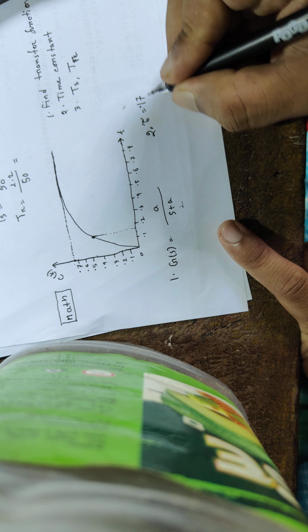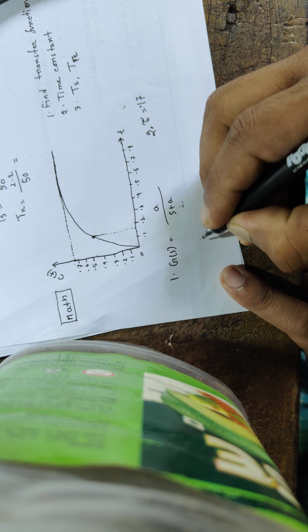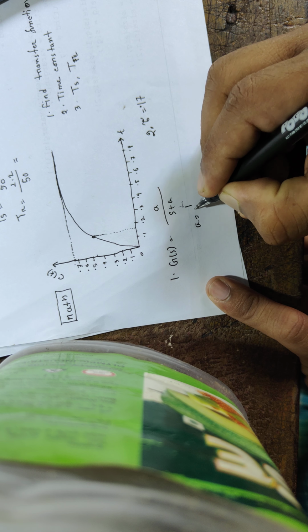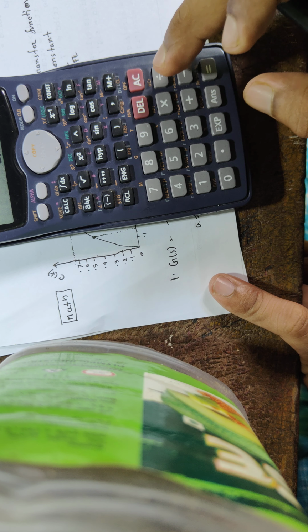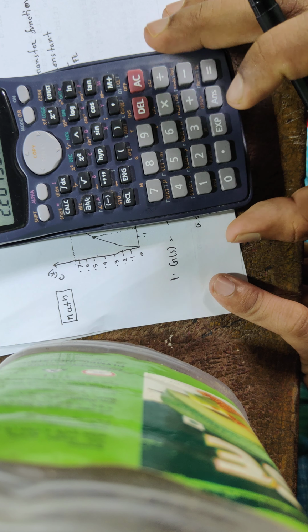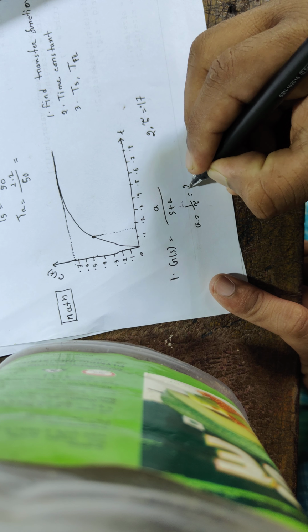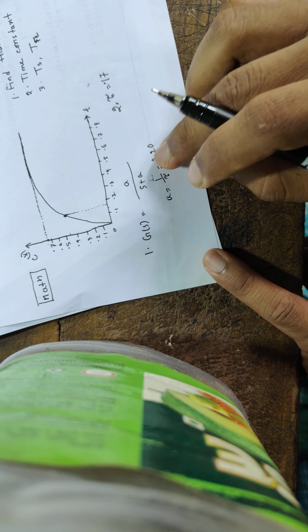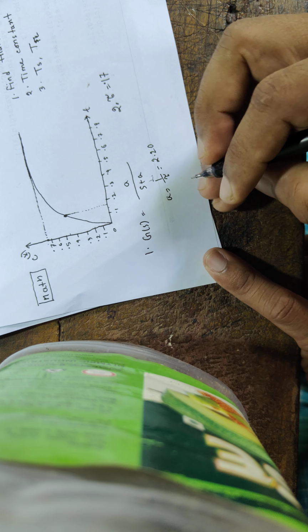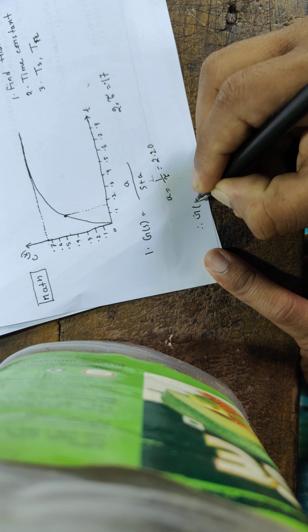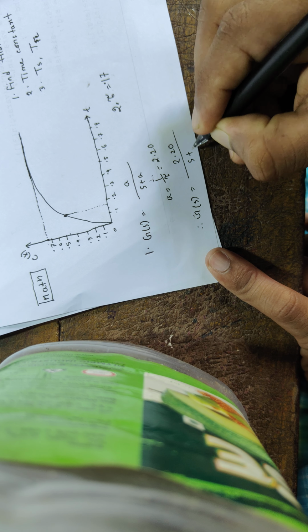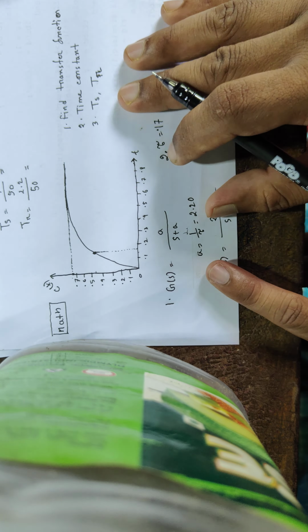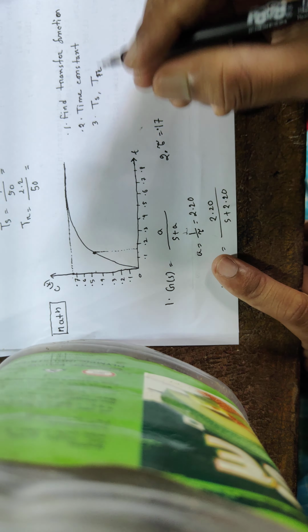This is the time constant. So what is the value of A? A is equal to 1 by the time constant, 1 divided by 0.17. This is 5.88. The value of A is 5.88, meaning the exponential frequency. So what is your transfer function? G(s) is equal to 5.88 divided by s plus 5.88. Okay, I solved this.